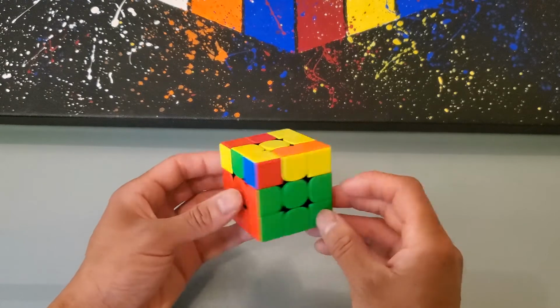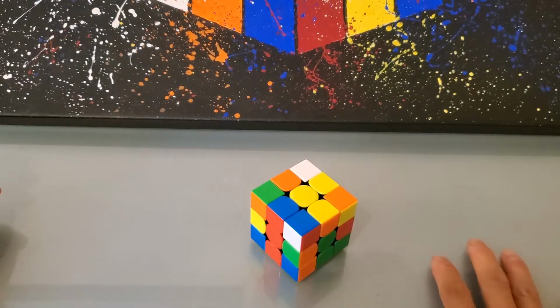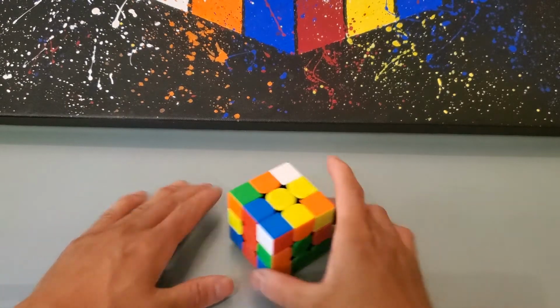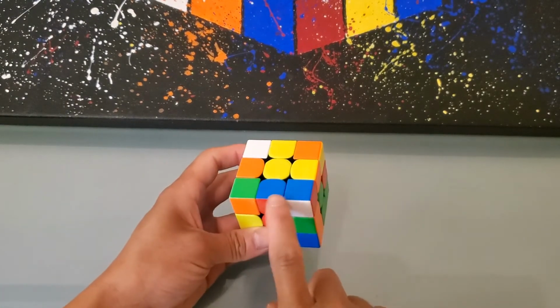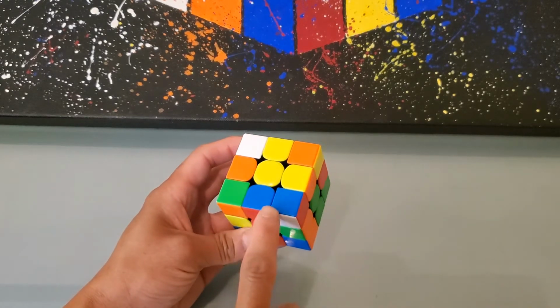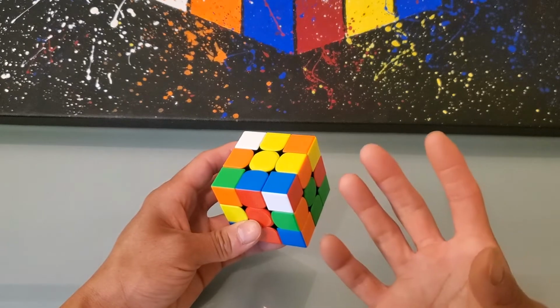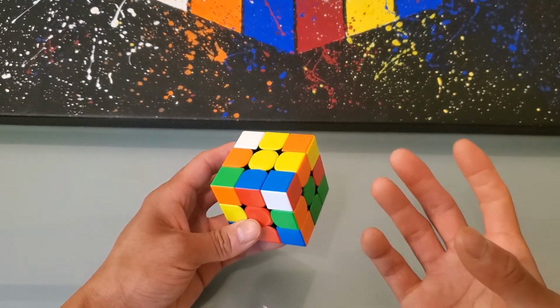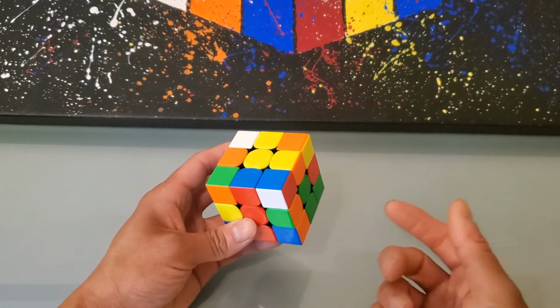Let's do that one more time. I'll do it a little faster, okay? Awesome. Let's continue with case number 1, okay? What if you run into a situation where you have a mismatched pair right here? What you have to do is break them apart, and set up case number 1's situation so that you can make the F2L pair, okay?